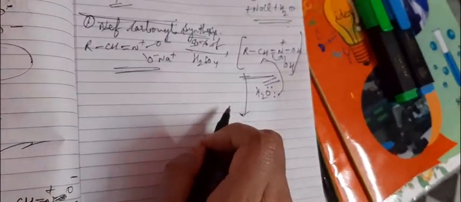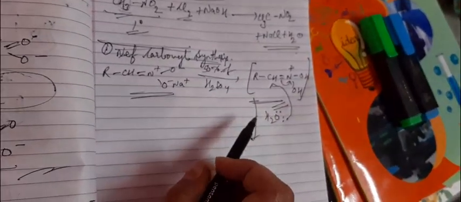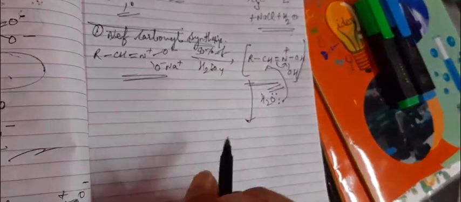or we can simply say that we can write this structure like this, and this acts as an electrophile, and here the water molecule will act as a nucleophile. So this nucleophile attacks the carbon atom of this electrophile, and the transfer of electrons takes place in the following way.